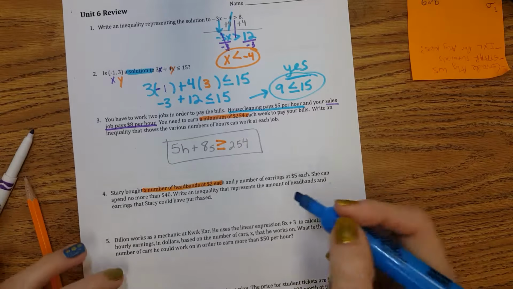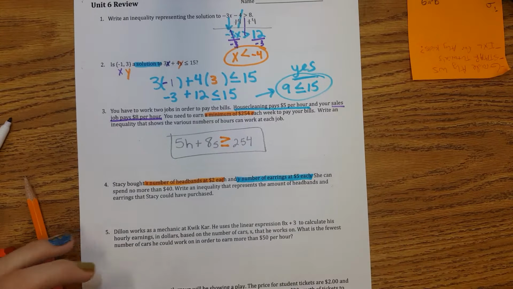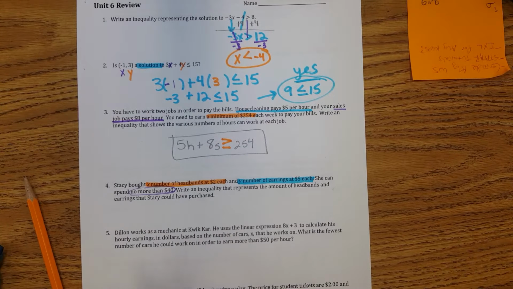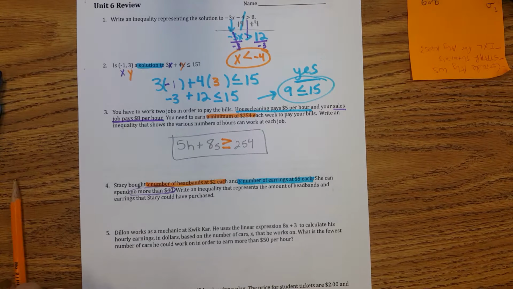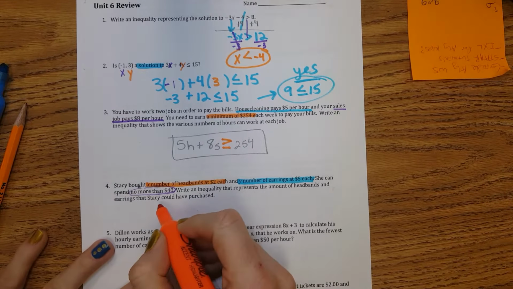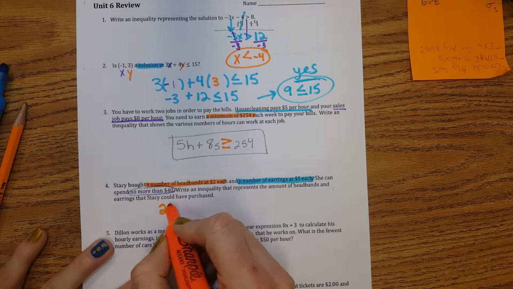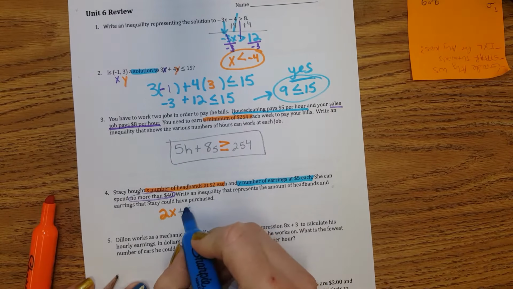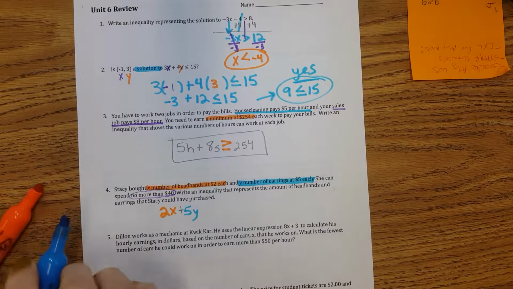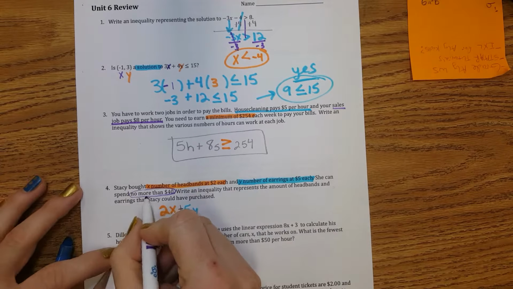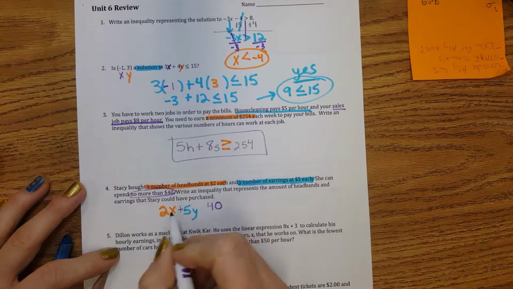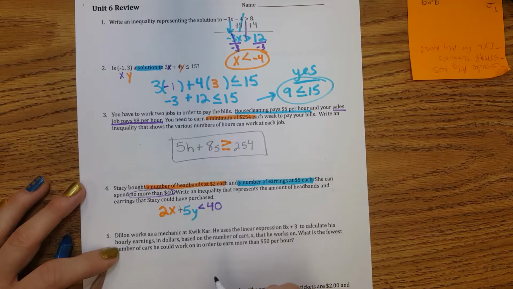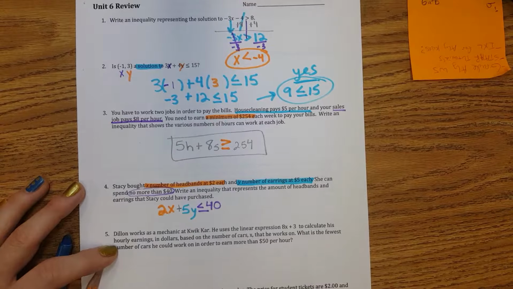Number 4, Stacy bought X number of headbands at $2 each and Y number of earrings at $5 each. She can spend no more than $40. Write an inequality that represents the amount of headbands and earrings she could have purchased. So I know that it's $2 for every headband, which is X, and it's $5 for every pair of earrings, which is Y, and I know that I can spend no more than $40. So I'm definitely not going to write a greater than sign here because greater than means more than. So I could spend less than or equal to $40 for this one.